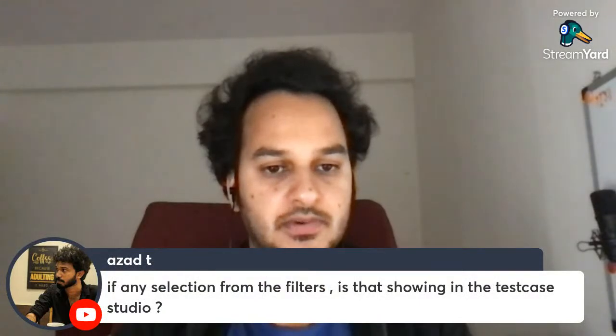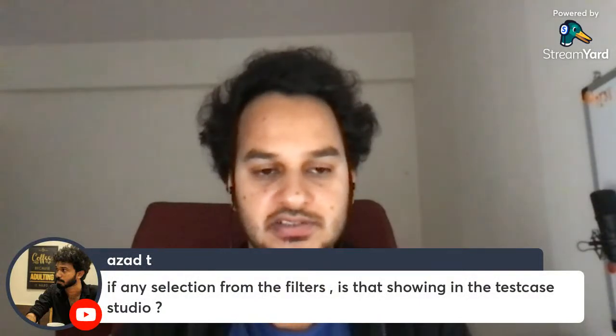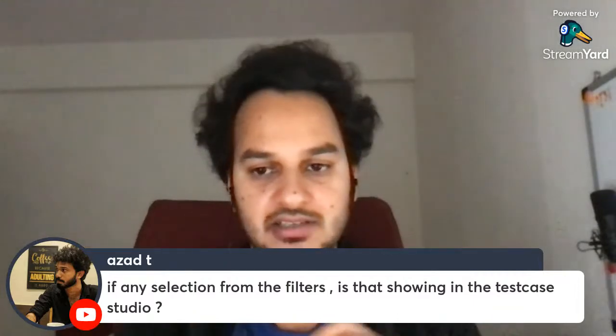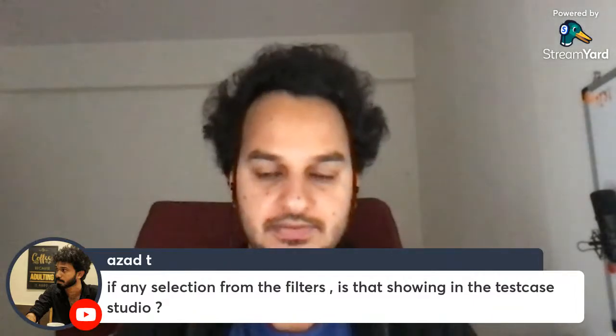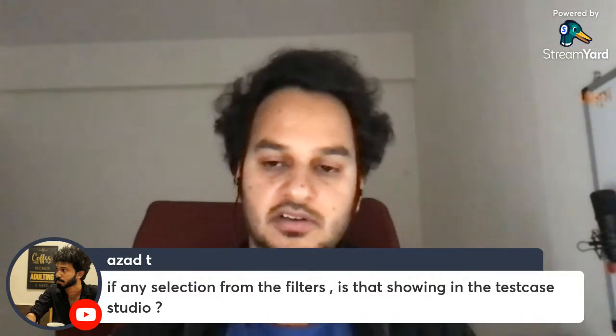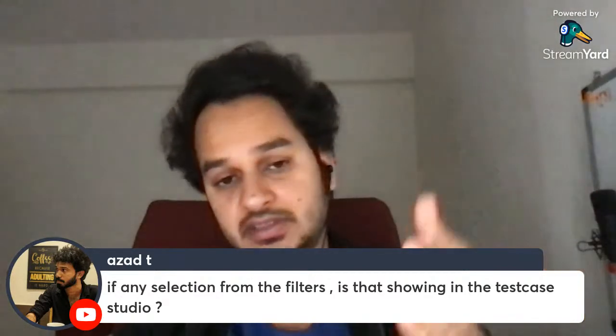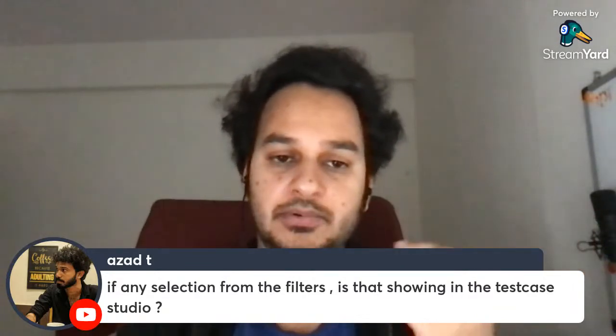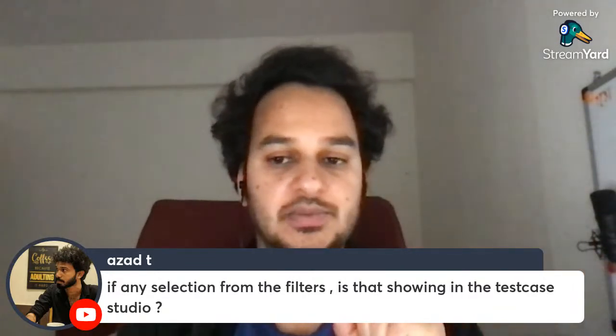Is any selection from the filters showing in the TestCase Studio? Yes, there is a filter as well, so you can check out the detailed tutorial. Filters are there for different columns, like what columns you want to have in the Test Case Studio, and with what attribute you want to generate the XPath and CSS selectors. That option is there.